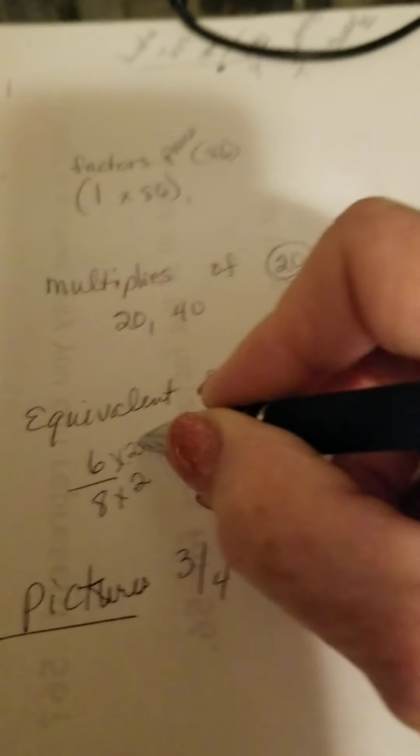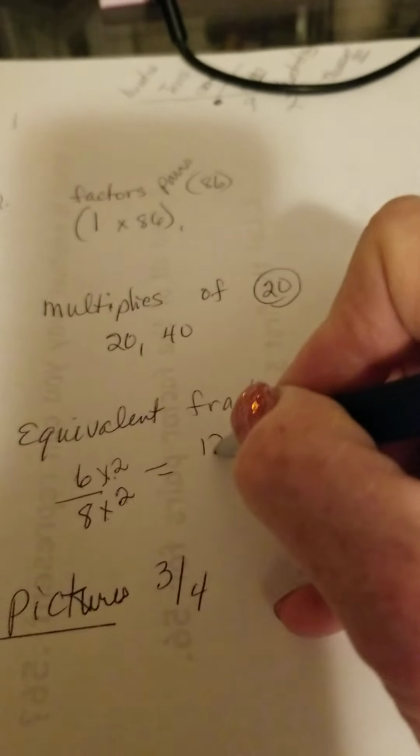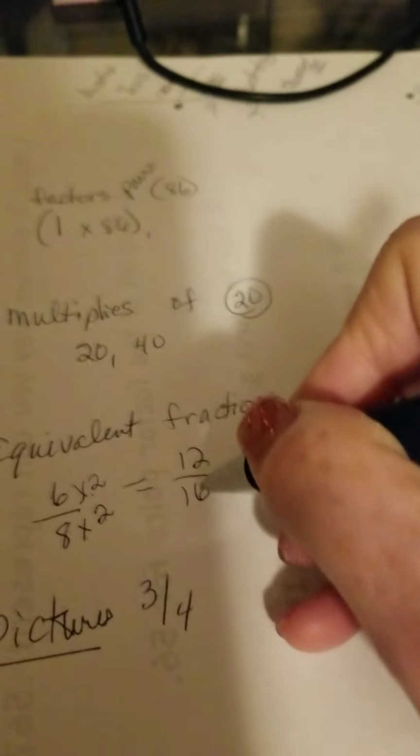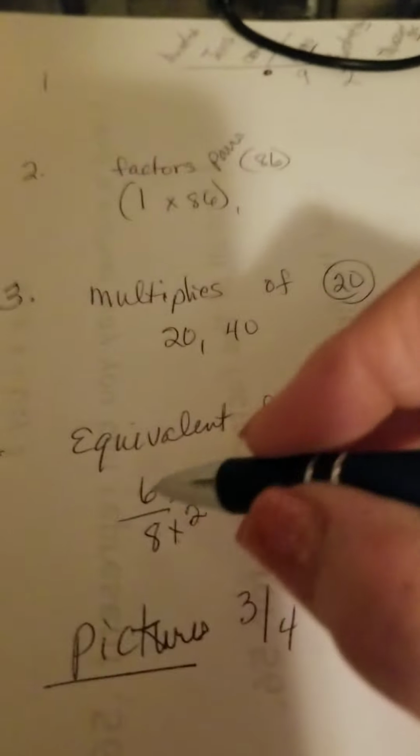So what is 6 times 2? 12. 8 times 2 is 16. This is equivalent to this. You could do 6 times 3, and 8 times 3. What you do to the bottom, you do to the top.